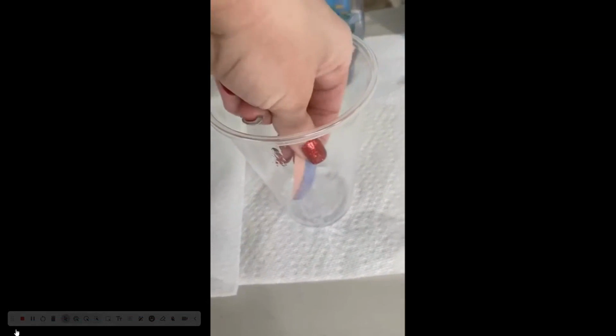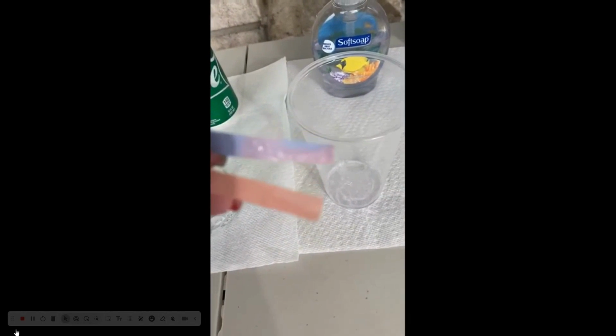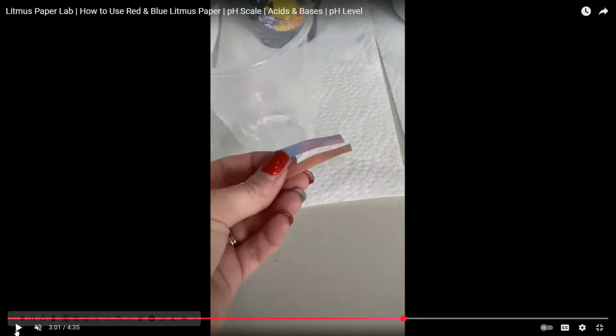So the soap is on the side there, she's just trying to get it. So as you can see, if this will focus, the blue litmus paper did turn a little bit red there, so this soap is slightly acidic.